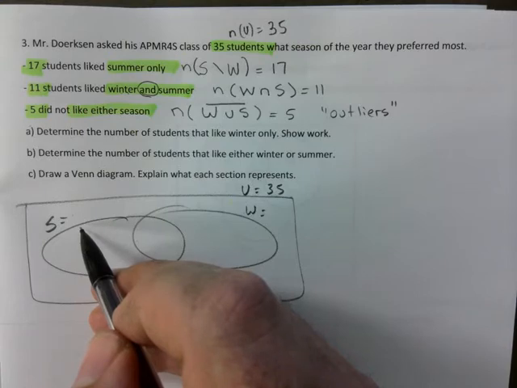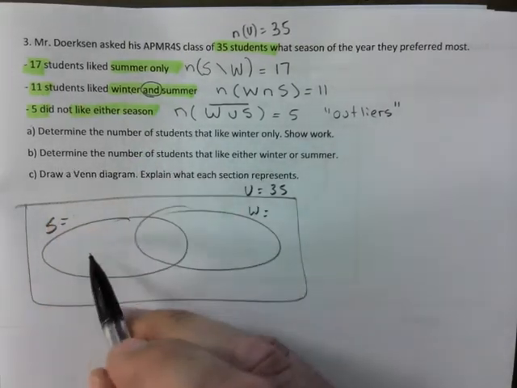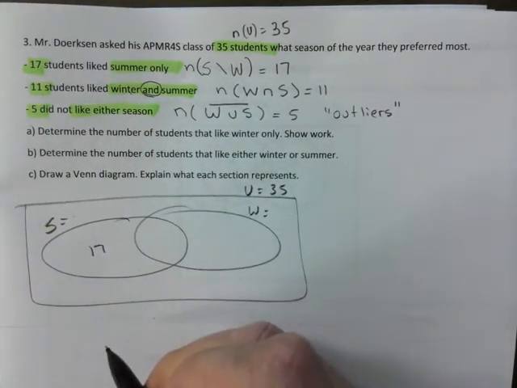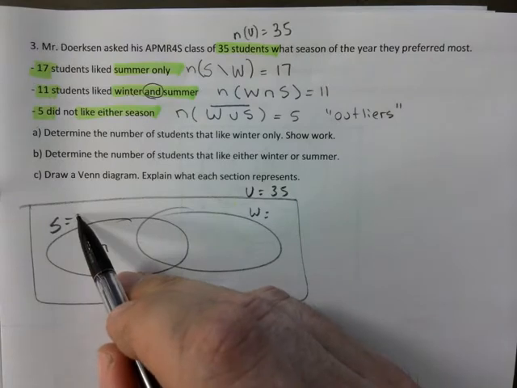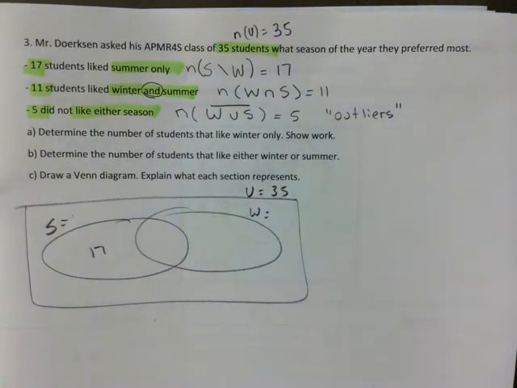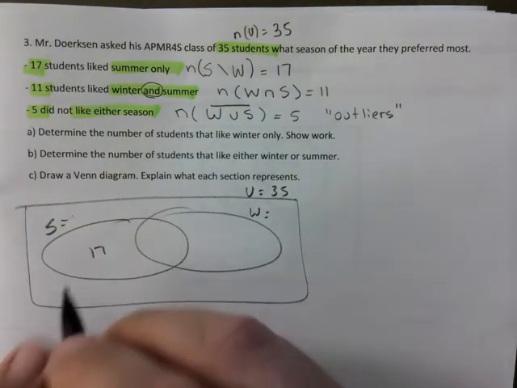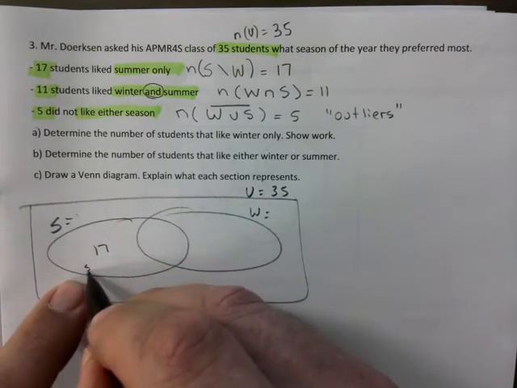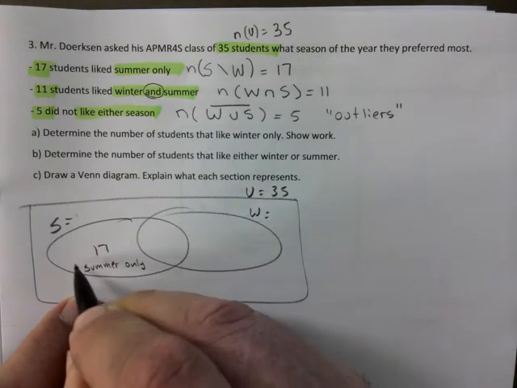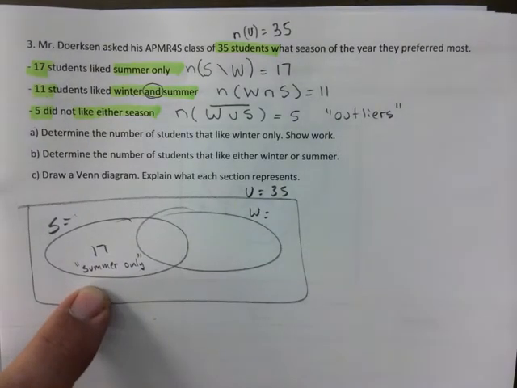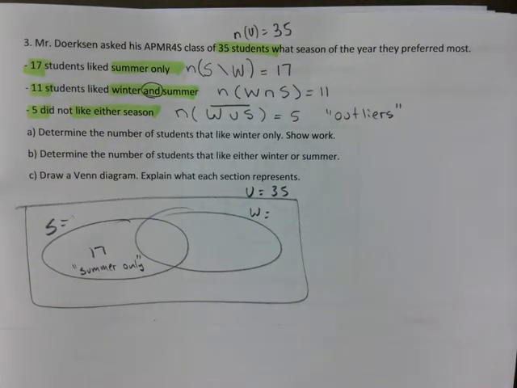Summer only. That 17 actually goes in here because of the word only. If it said just summer, put them up there. So careful. Okay, summer only, 17.